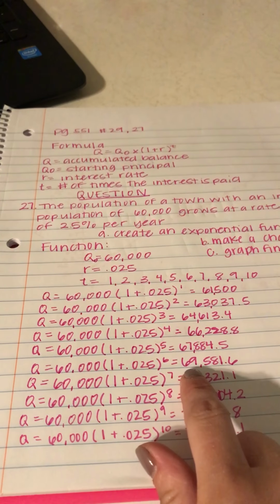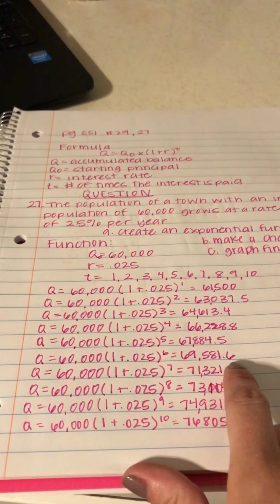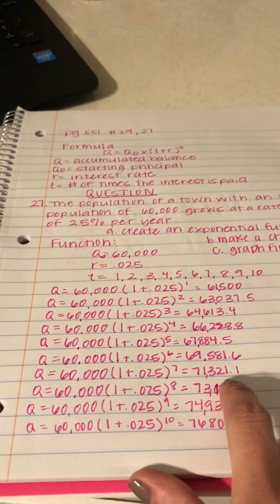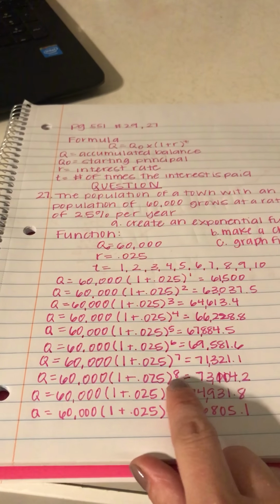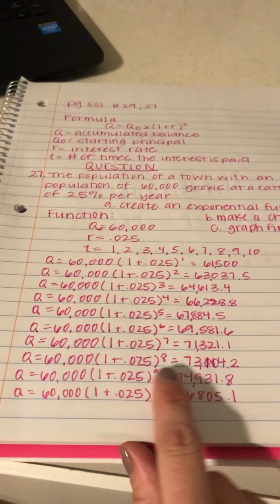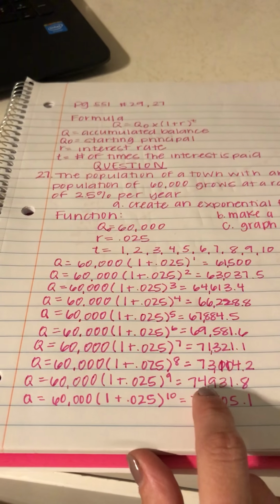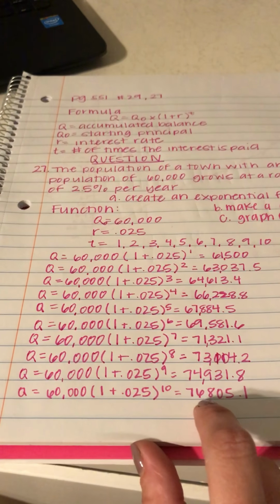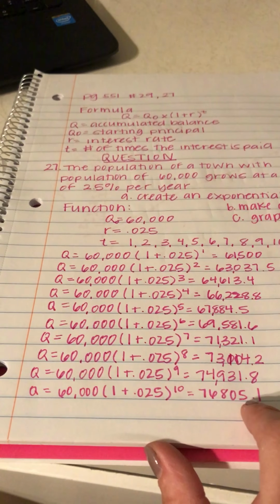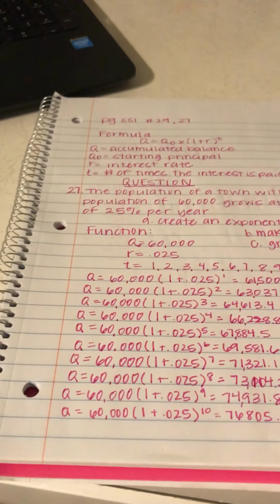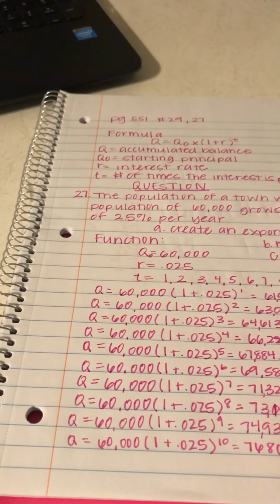67,884.5. To the sixth, it is 69,581.6. To the seventh, it is 71,321.1. To the eighth, it is 73,104.2. To the ninth, it is 74,931.8. And to the 10th, it is 76,805.1. So now that I have all those numbers, I need to make a graph.